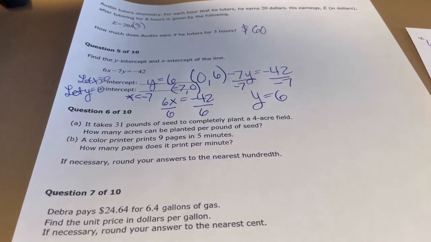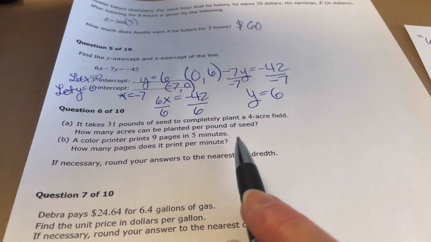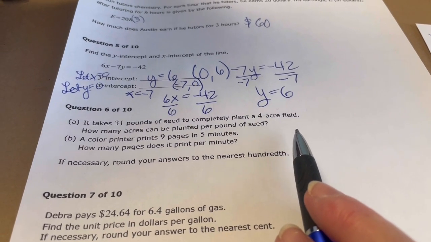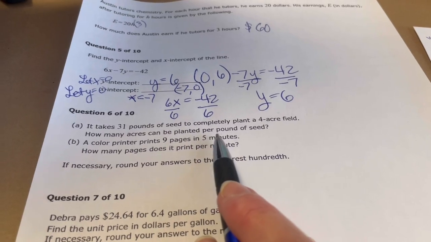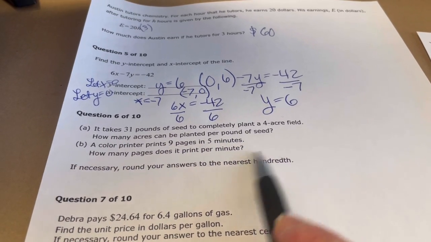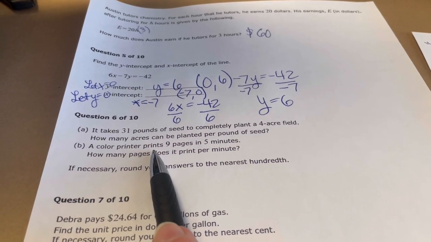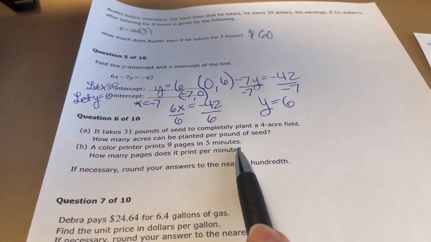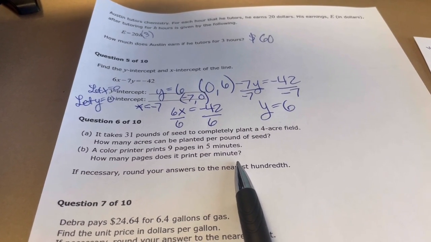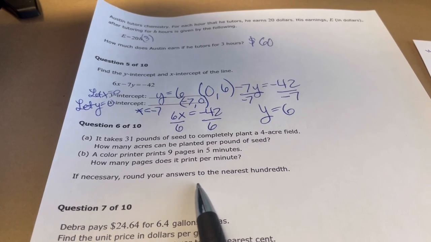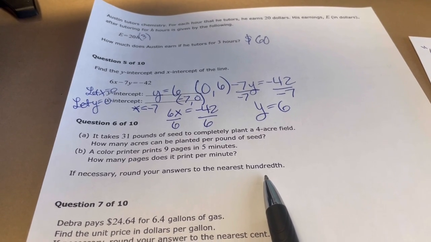It takes 31 pounds of seed to completely plant a 4-acre field. How many acres can be planted per pound of seed? A color printer prints 9 pages in 5 minutes. How many pages does it print per minute? If necessary, round your answers to the nearest hundredth.